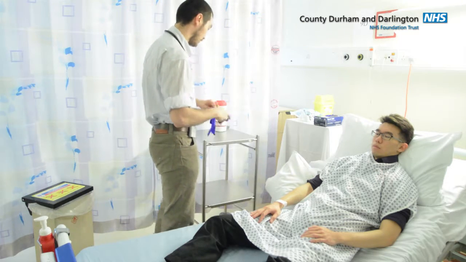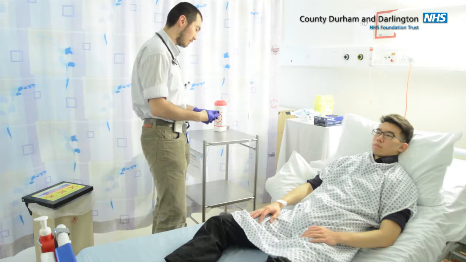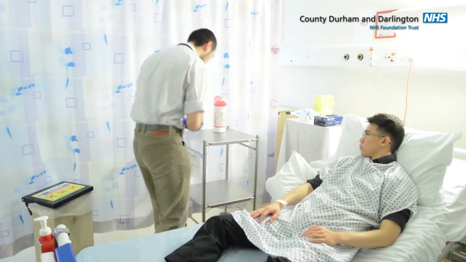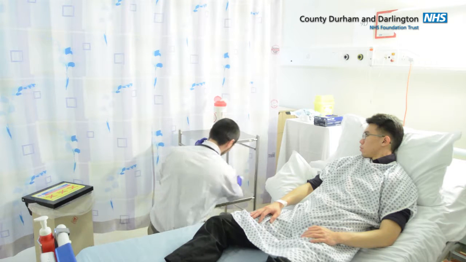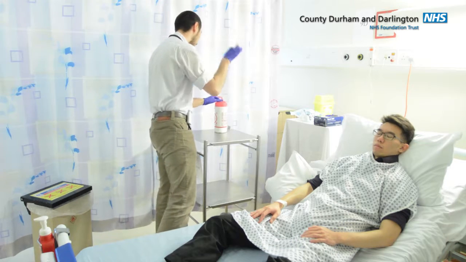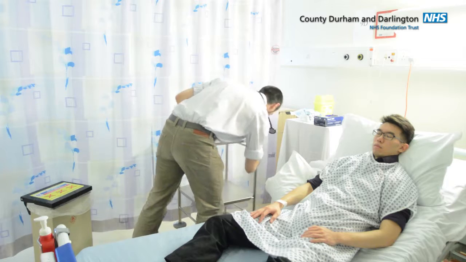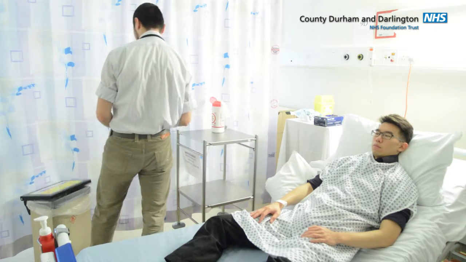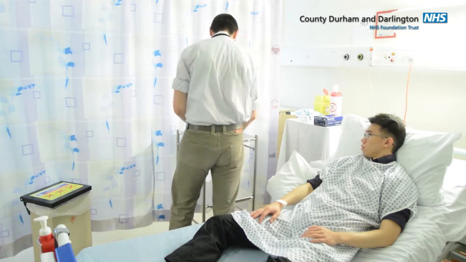After formally checking the identity of the patient, you need to gather your equipment by first getting an aseptic trolley from the treatment room. Put a pair of ordinary gloves on and clean the trolley using a red top wipe. First on the bottom, then a separate wipe for the top.